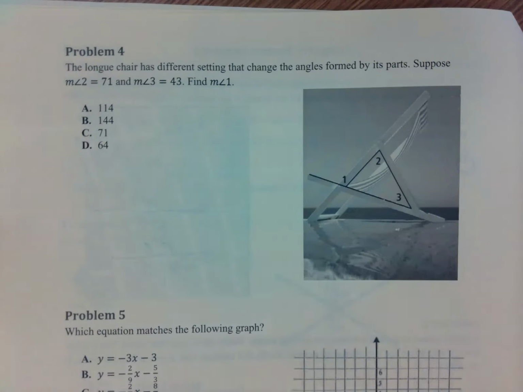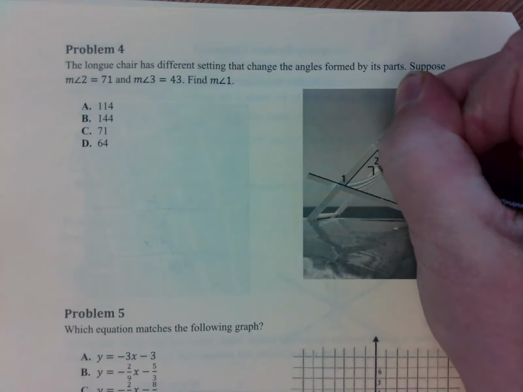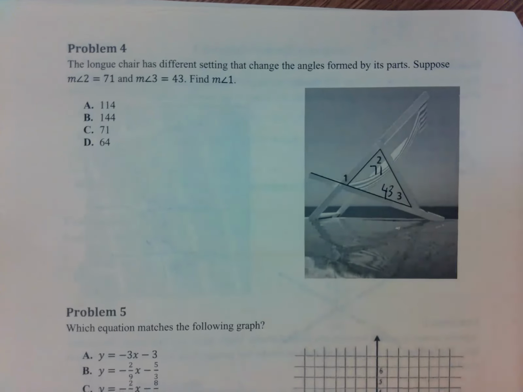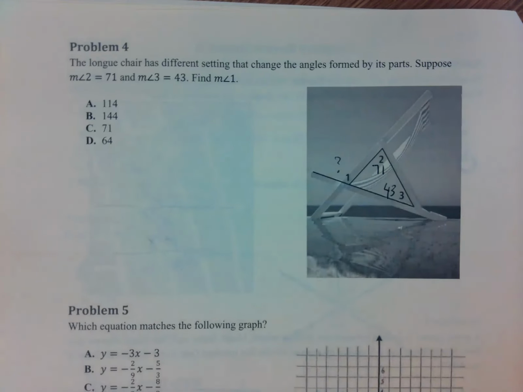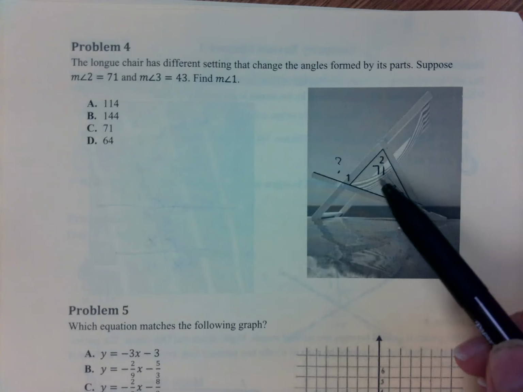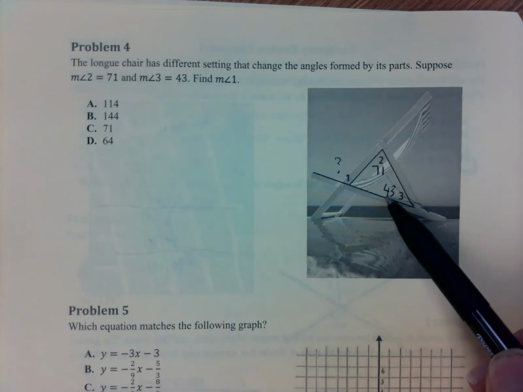Problem 4. The chair. It says measure of angle 2 is 71, so I'm going to draw that in. Measure of angle 3 is 43. Find the measure of angle 1. There's two ways you could do this. You could use the fact that this right here is a triangle, figure out what this angle is, and then subtract it because this is a straight angle.